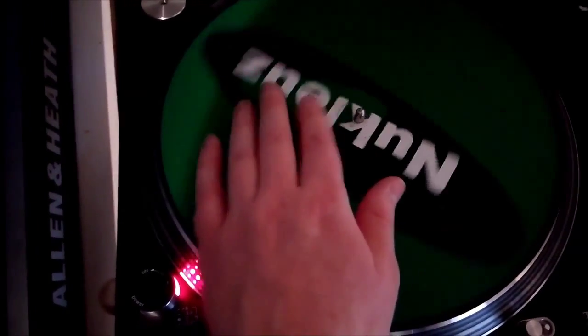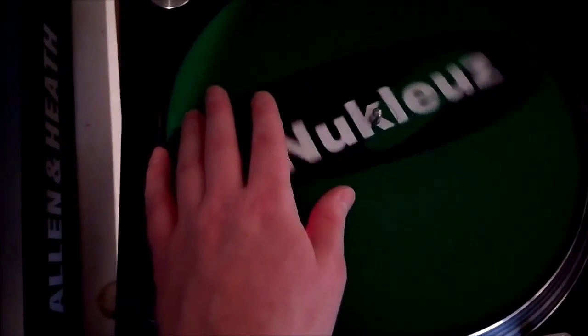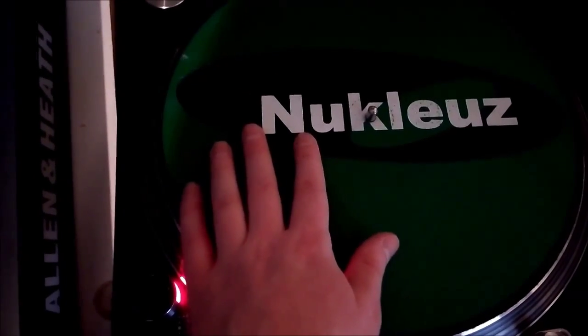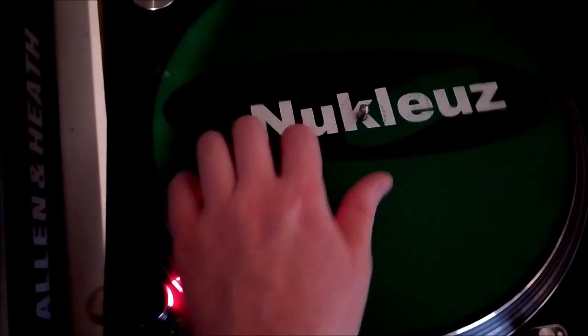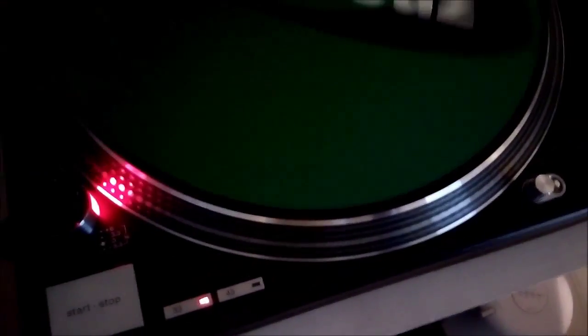What that does is allow the record to play at its usual RPM, but also allows you to put pressure on the record and keep that still. So when the record's on top, you'll keep that still while the platter's still moving, and then you can let the record go and let the record play.